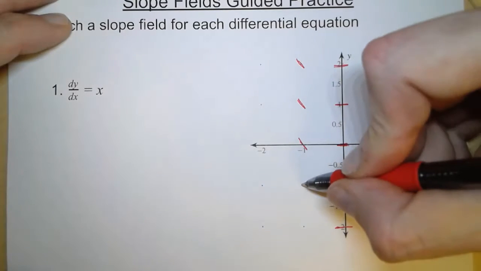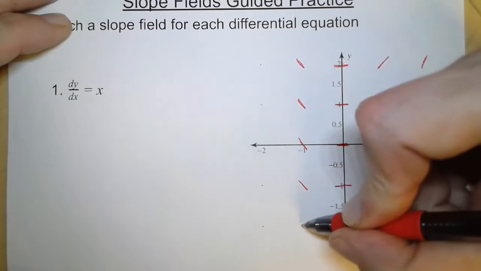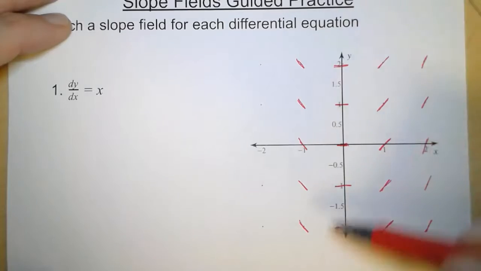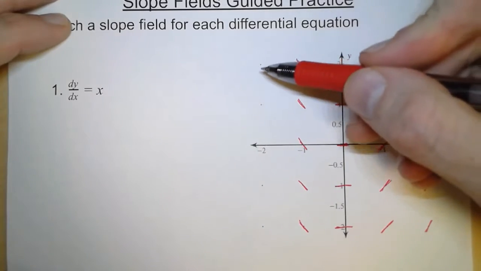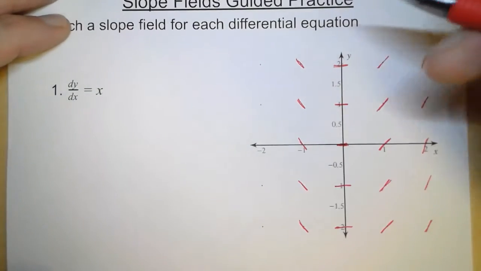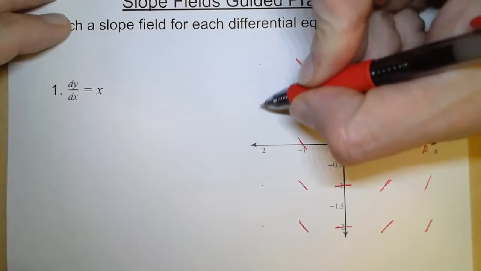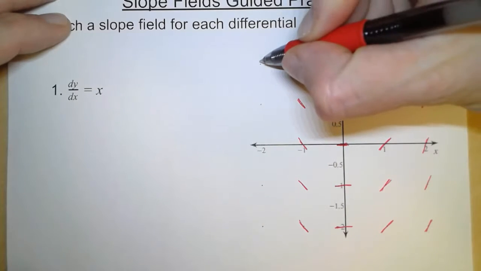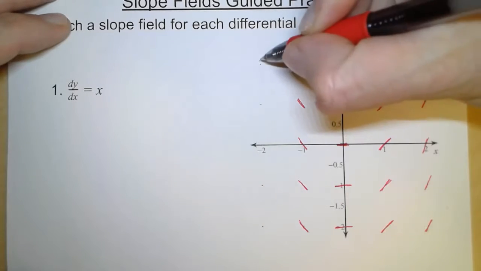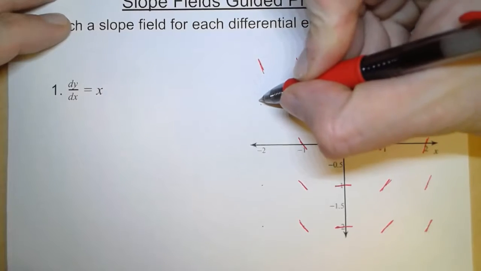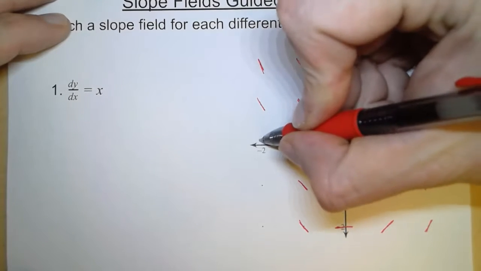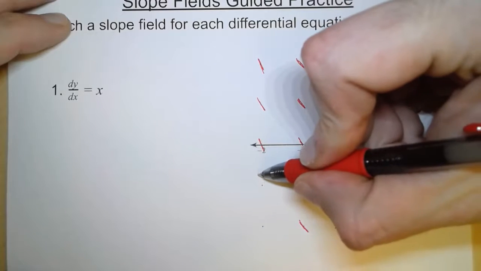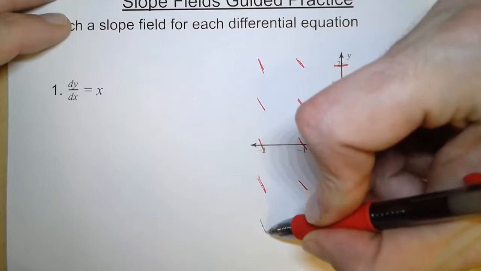And so we bring that one down and that one down. So these all have slopes of negative 1. And these all are going to have slopes of negative 2. So this one is going to go down 2 over 1. So from this, I'm going to be pointing at that line right there. And since they all have a slope of negative 2, they're all going to be parallel.